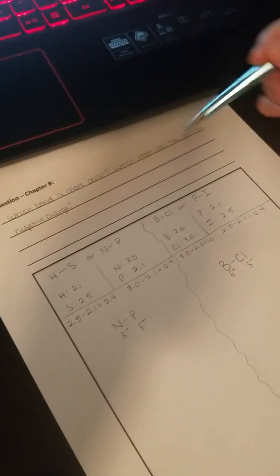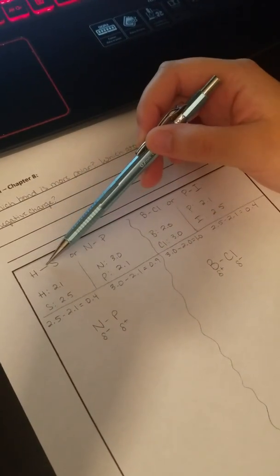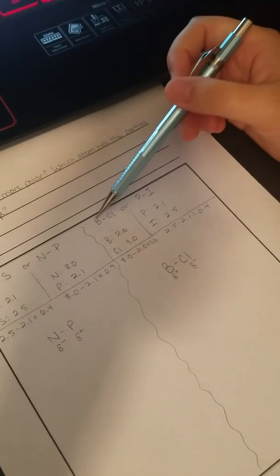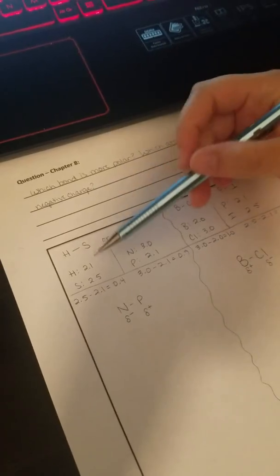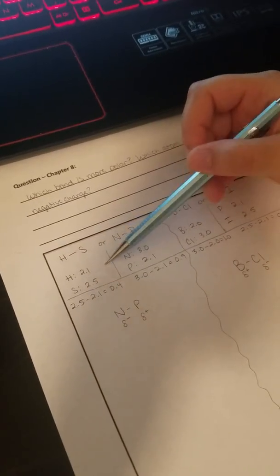So for chapter 8, the question is going to be which bond is more polar, which atom has the partial negative charge. Here I've already written these down: hydrogen and sulfur, nitrogen and phosphorus, boron and chlorine, and phosphorus and iodine. Over here I've already written down the electronegativities of each one, and electronegativities do not have units attached to them, so these are just going to be the numbers.